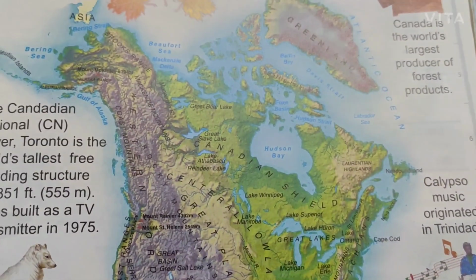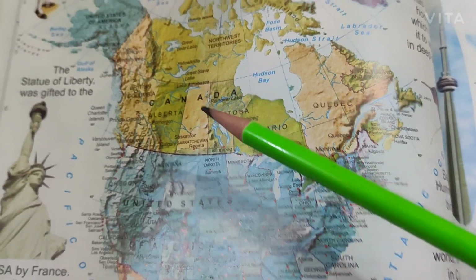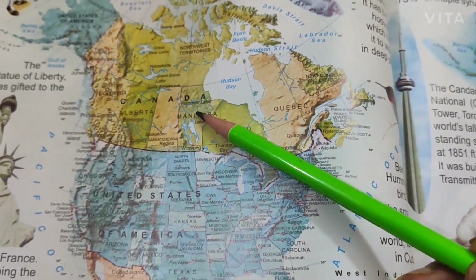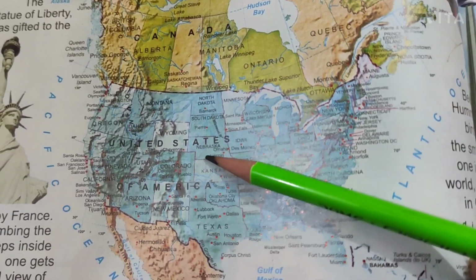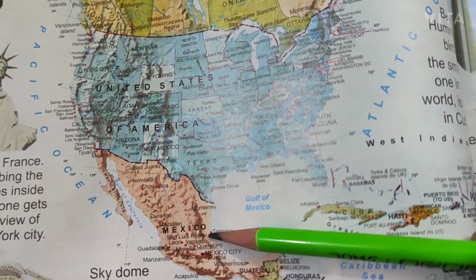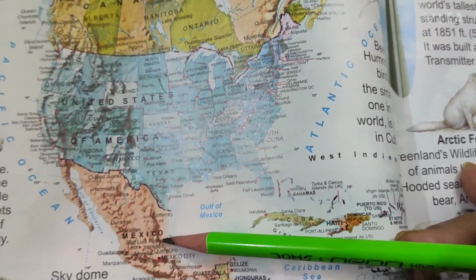This is America's political map. You can see North America's political map. That is Canada, that is the United States of America, and that is Mexico. There are three countries in North America.